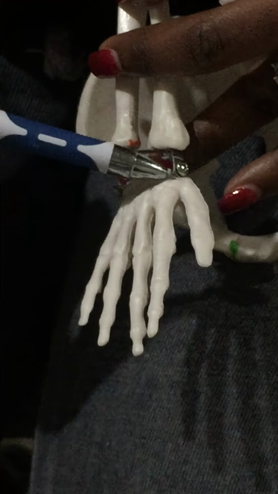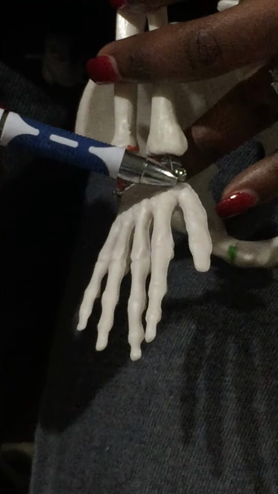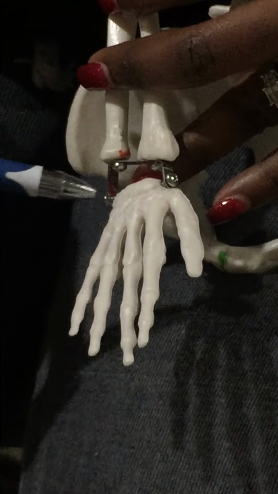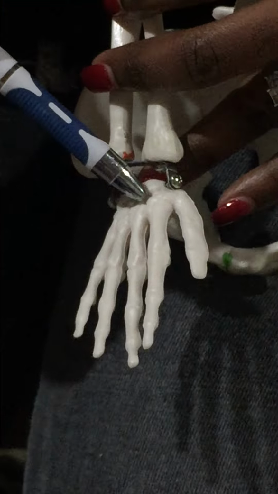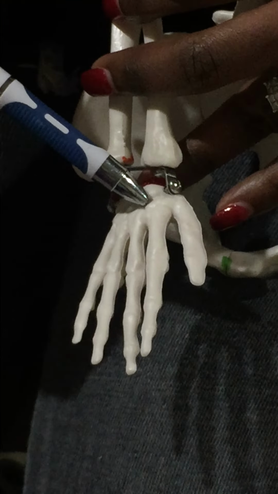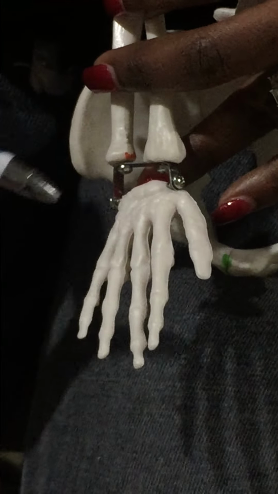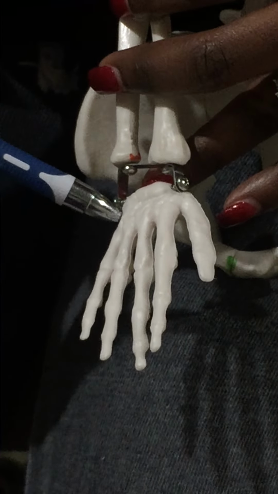In the distal row, which goes further down, we'll speak about the trapezium. The trapezium is the bone that articulates with the thumb. Next to the trapezium, we have the trapezoid, which is the next small bone right here. After the trapezium, we have the capitate, which is the one in the middle, and then the hamate, which is the one right at the end.